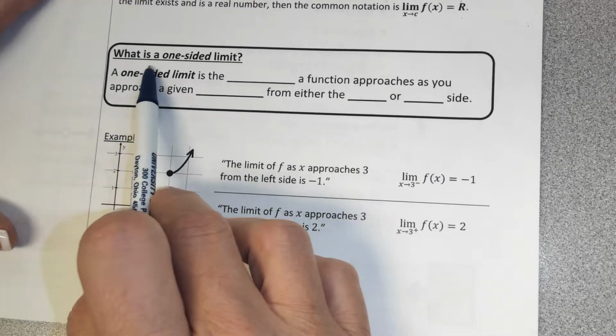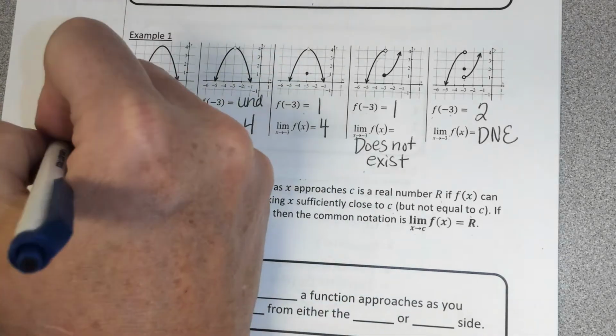We can also have a one-sided limit. These limits back here are called general.